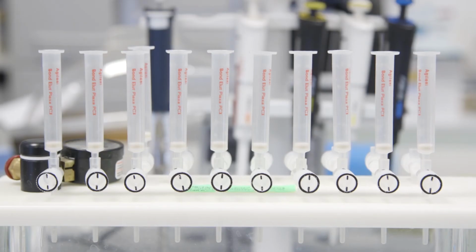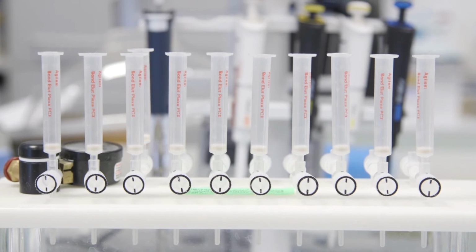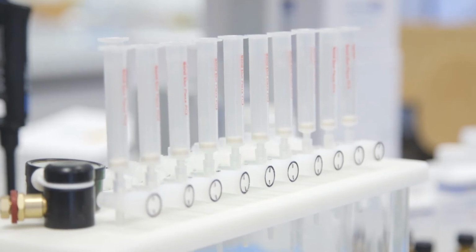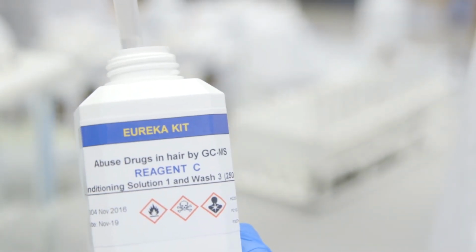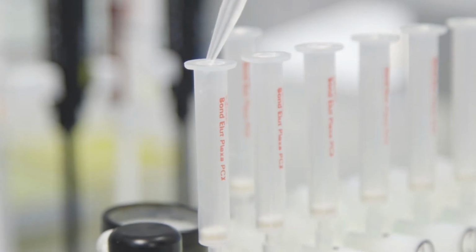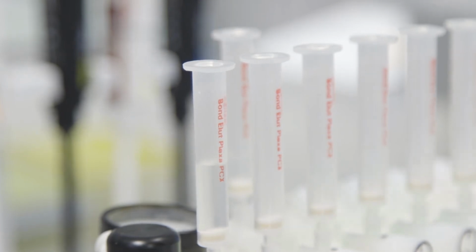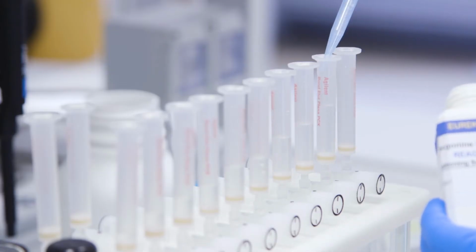Everything is ready to go with the conditioning of the SPE columns. We prepare a number of columns that correspond to the sum of calibrators, controls and unknown samples. To each column we should add 1.5 ml of reagent C, conditioning 1 and washing solution 3. We pass all reagents through the column and we discard the eluate.